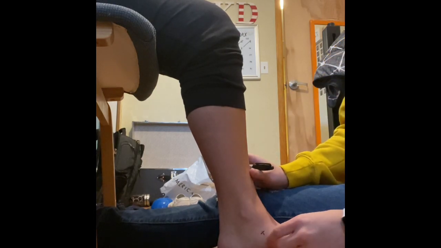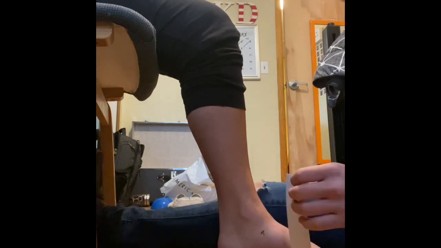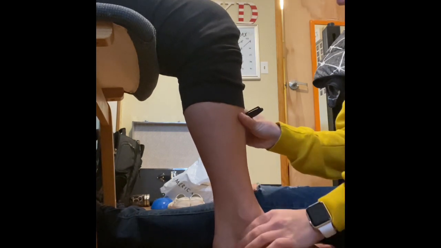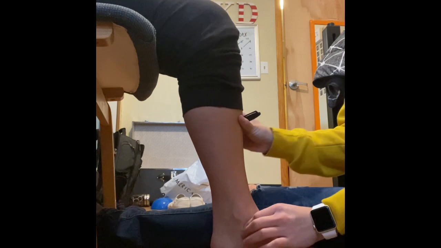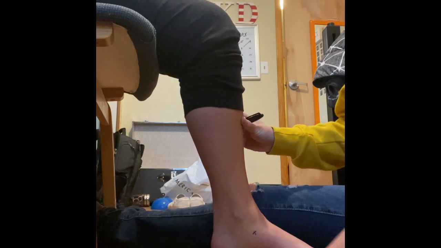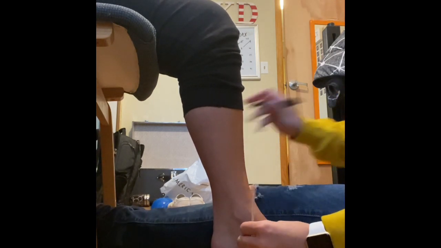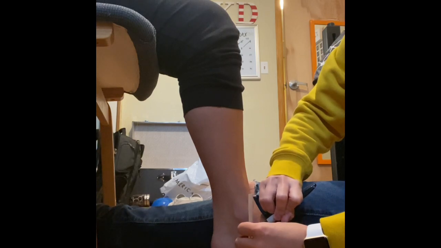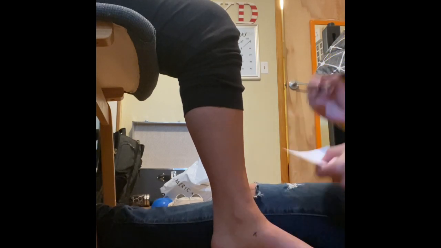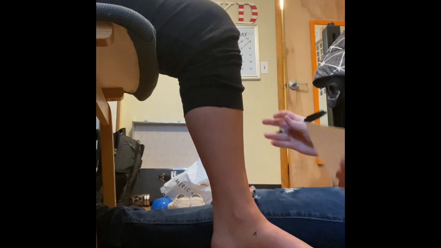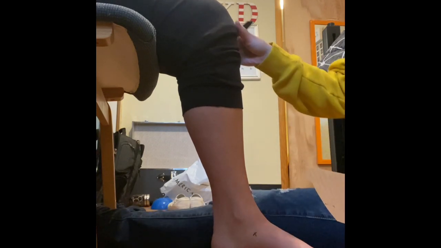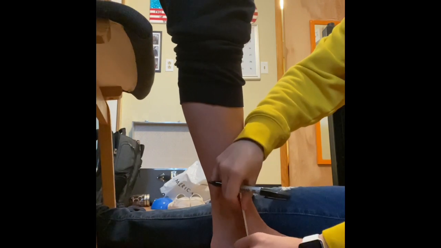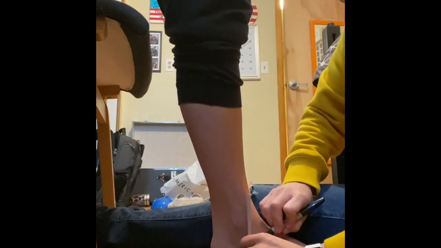And then here we will take a note card and measure it from the relaxed position. And then I'm going to have you stand. And then we're going to measure it again from the standing position.